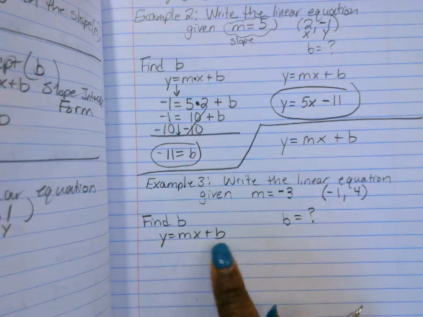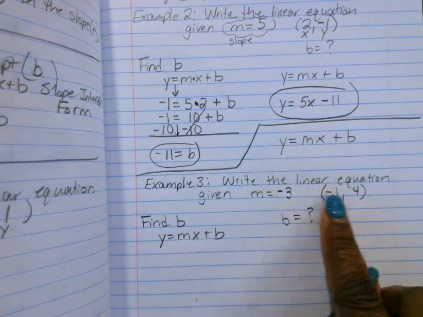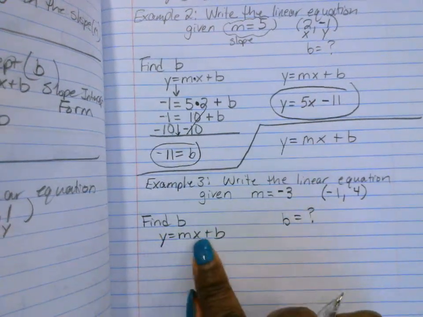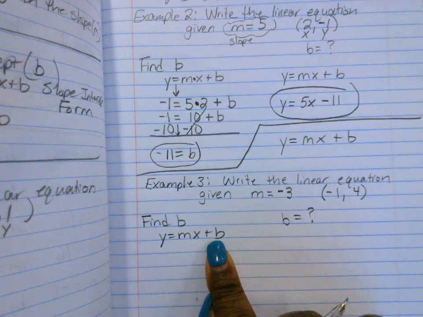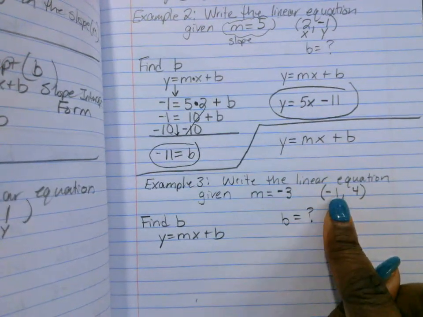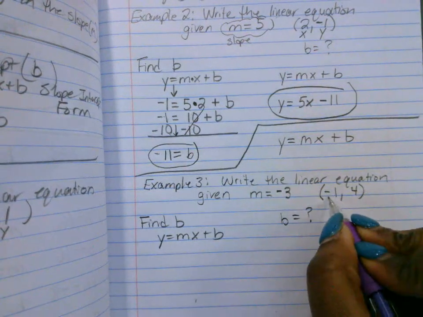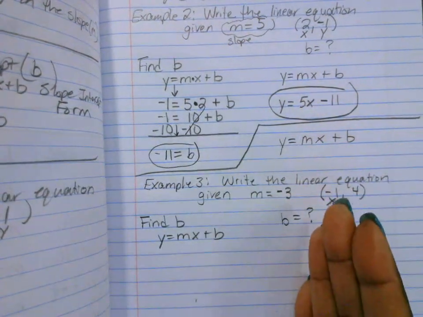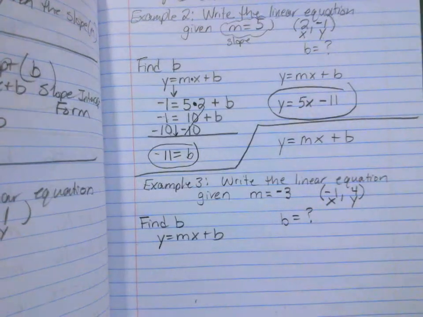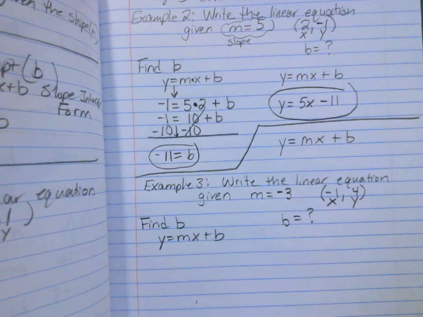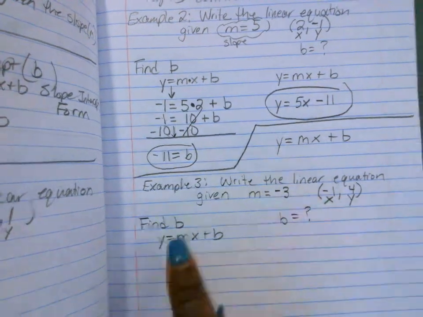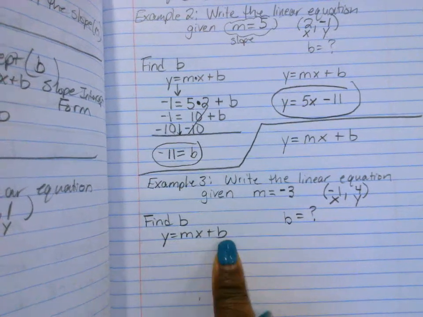How do I use the slope-intercept form? I'm going to take the numbers that are given, and I'm going to substitute them into this form and solve for b. What do I label the -1 as? Nope. X. The first number is always x. What's the second number? Y. The second number is always y. Any questions? So now we're going to take these numbers and substitute them into this form.